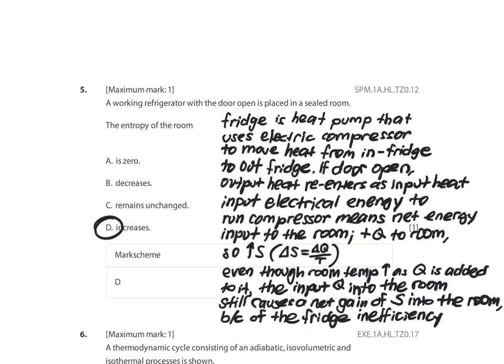And you could say that for change in entropy is delta Q over T. Hey, aren't you also increasing the temperature? So is there a balance between the increase in temperature and the increase in heat, therefore causing a zero increase in entropy? And the answer is no, because of the inefficiency of the fridge. Yes, the temperature in the room gets hotter, but there's a net increase in the heat in the room to give a net positive increase in entropy in the room. So you're reducing disorder in the fridge, reducing entropy in the fridge, but increasing it more in the room. So there's a net increase in entropy in the room, choice D.